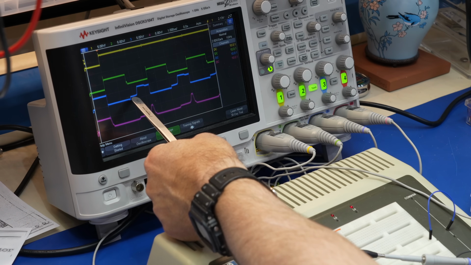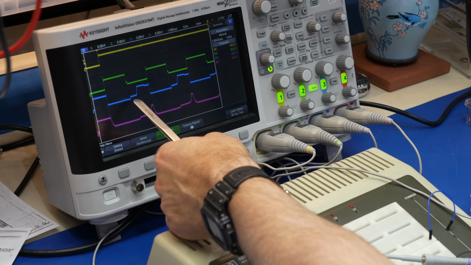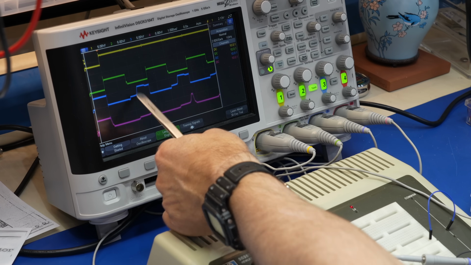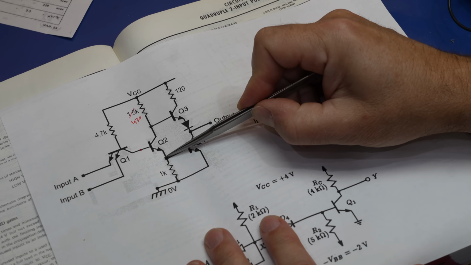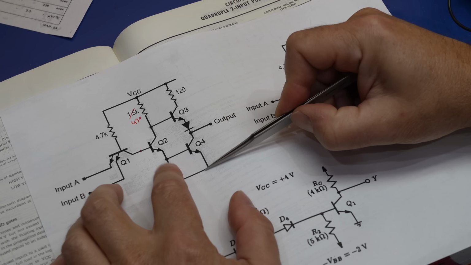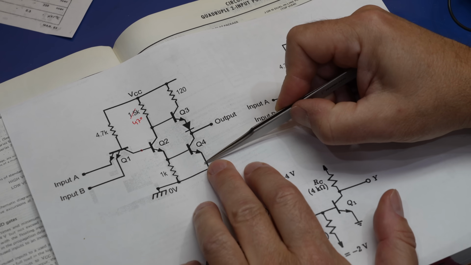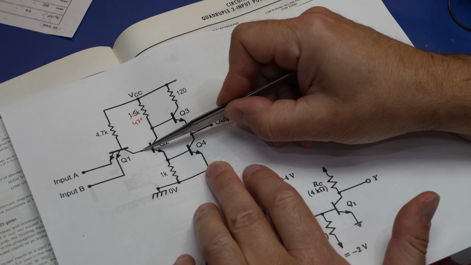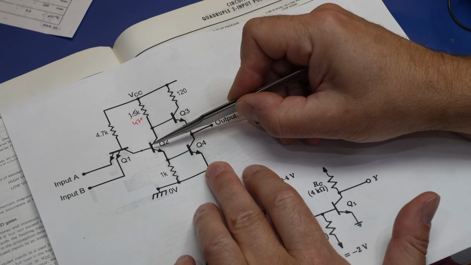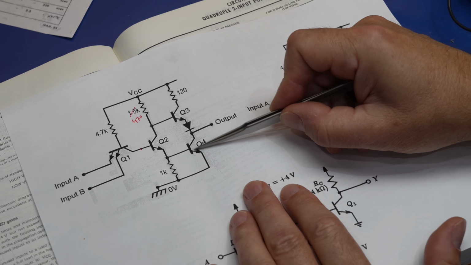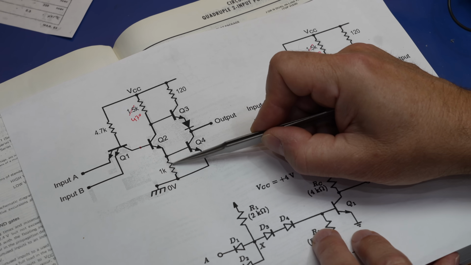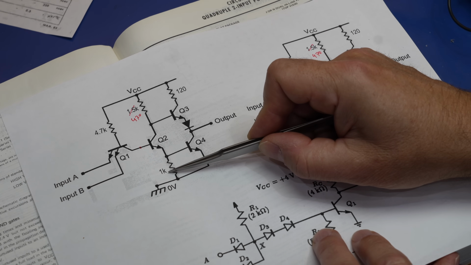And what's happening is that Q4 cannot get out of saturation. Let me explain that. This transistor is conducting, and this transistor is conducting, and they are both in saturation. This one will be pulled out of saturation by the dual emitter transistor. This one, however, the only thing that pulls it out of saturation is the 1K resistor.